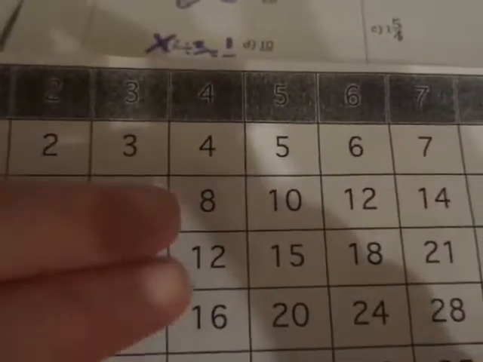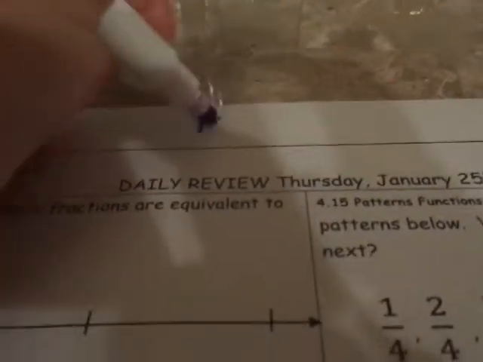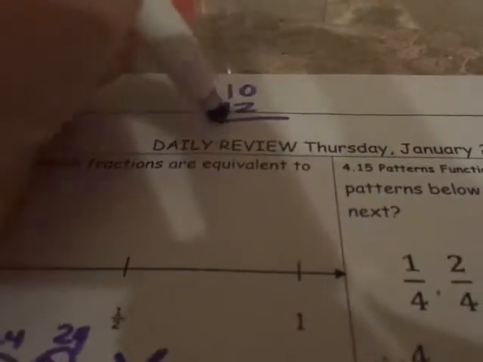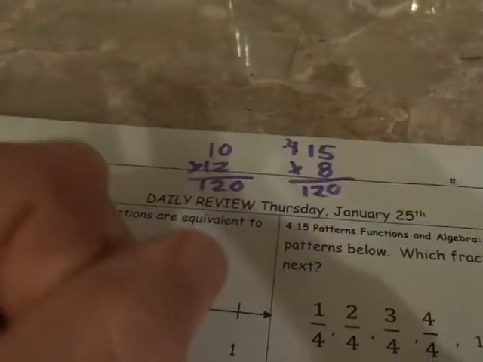10/15. Here's 8/12. Oh look, 10/15. It's on that same row, which means it's equivalent. If I were to cross multiply 8/12 and 10/15, some bigger numbers here, but if I do 10 times 12, I just multiply 12 with a 0 behind it, 120. 15 times 8. 8 times 5 is 40. 8 times 1 is 8. 9, 10, 11, 12. They both equal 120. And that's equivalent as well.